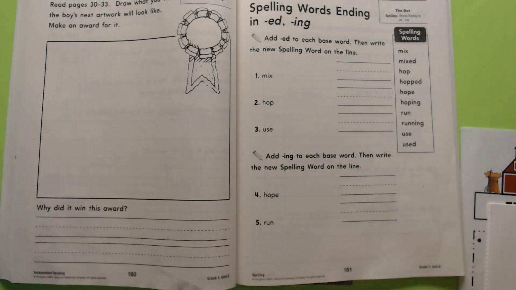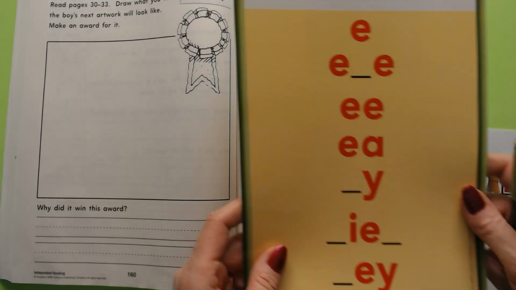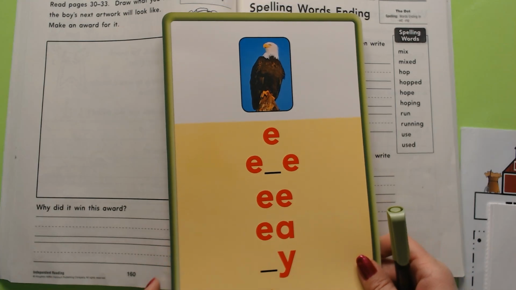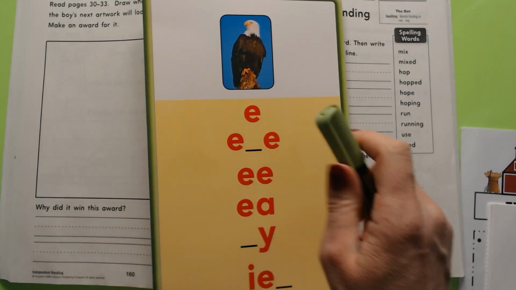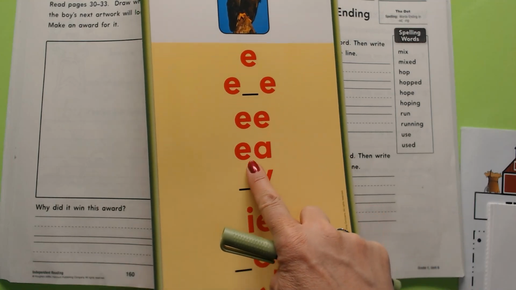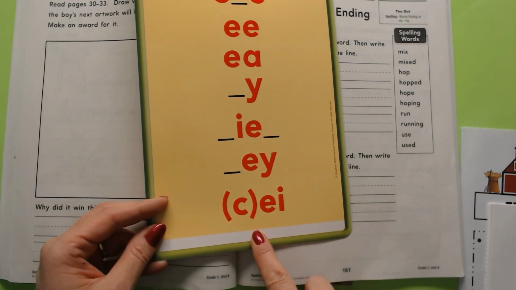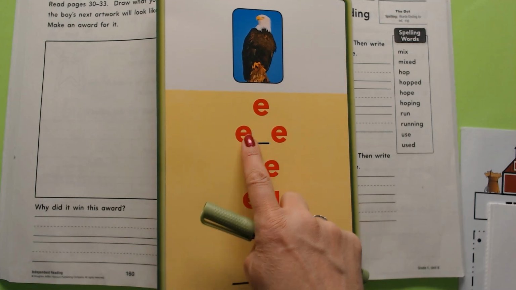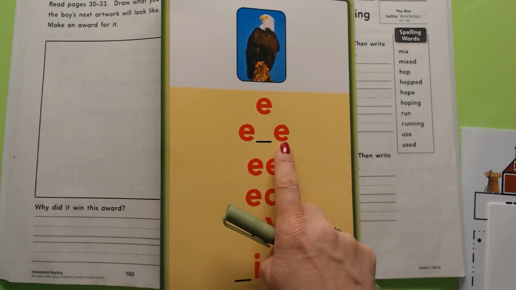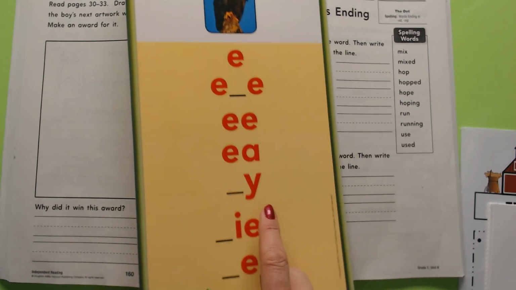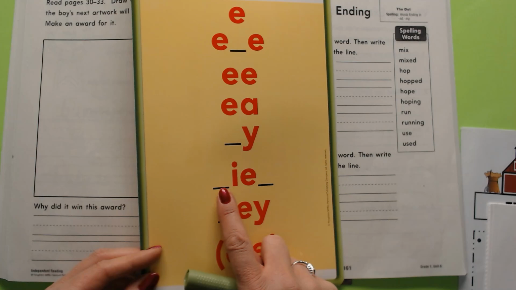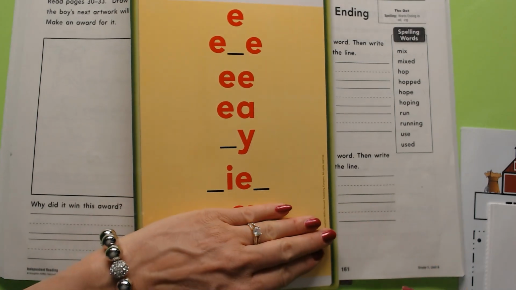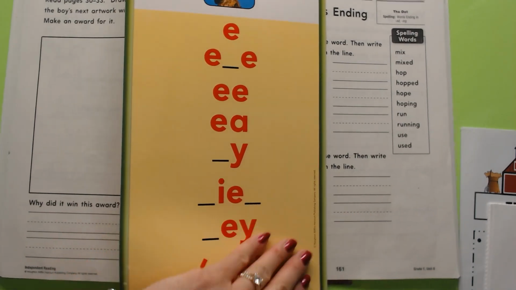Okay, so I just want to show you on our card, which is posted in class, but you're not in class. On the Eagle card, you see all the different spellings for the long E sound. So the E, another letter, and another E, EE, EA, an ending Y, that's the one we practiced today, and an IE, they all spell E. That's the point we've gotten to. That will be on your Eagle card.